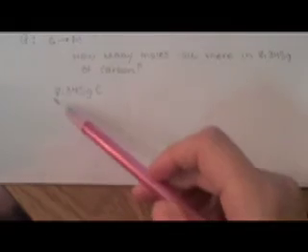Okay, so to do a problem, we're going to go from grams to moles first. How many moles are there in 8.345 grams of carbon? To do this, we're going to start with our given, 8.345 grams of carbon, and then we need to set up our problem. We're going to put this over 1 mole of carbon.